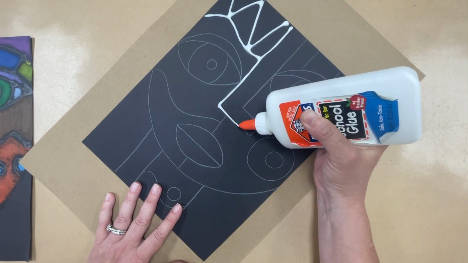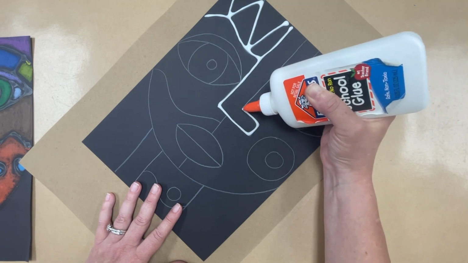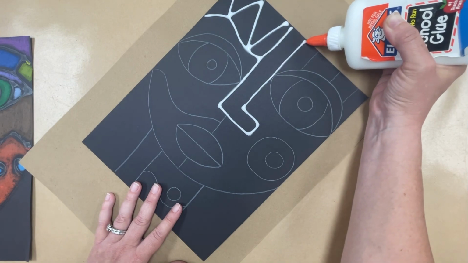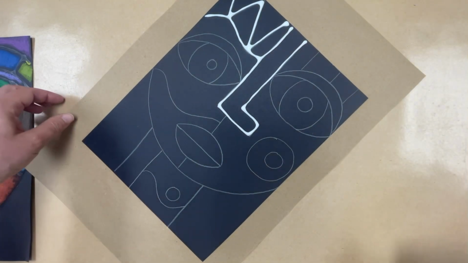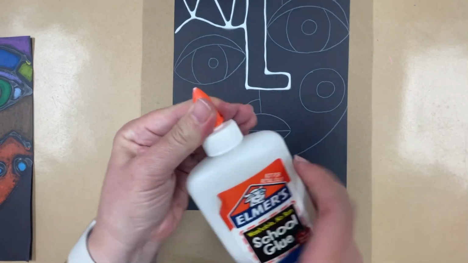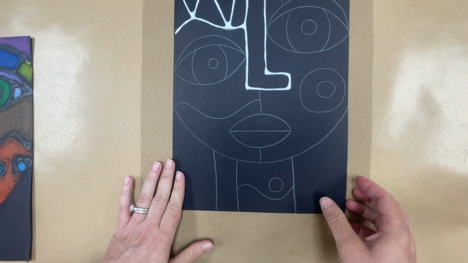And then I'm not going to do the whole thing. You would go back and add your glue. Okay, so I'm going to stop right here. And once you finish adding your glue all over, close the top of your glue bottle and put this somewhere to dry. I'm going to sit this over to the side, and I have one that has dried.